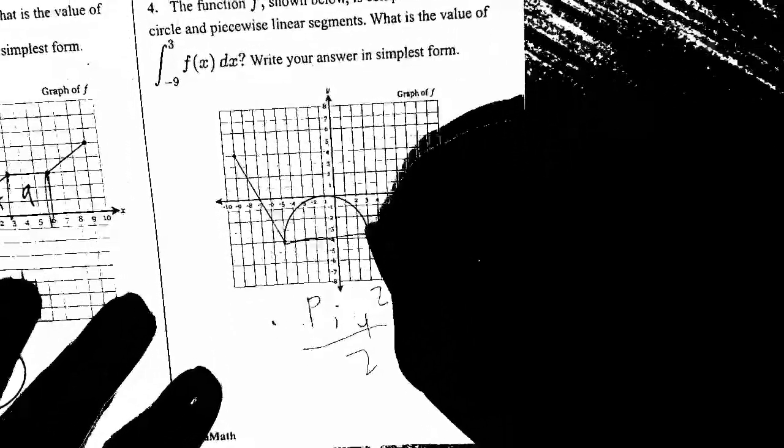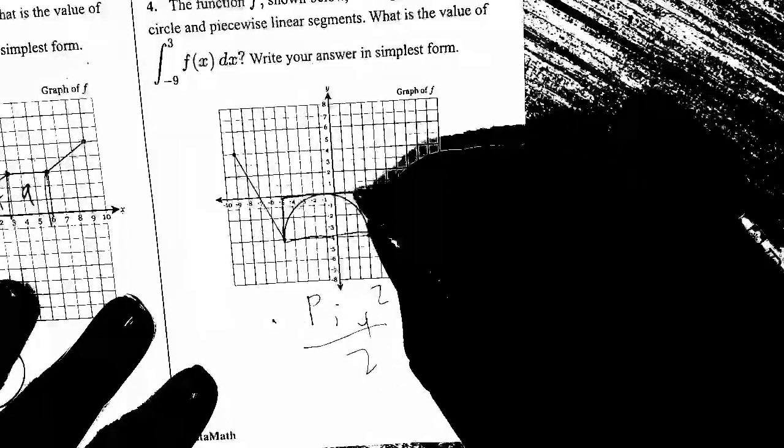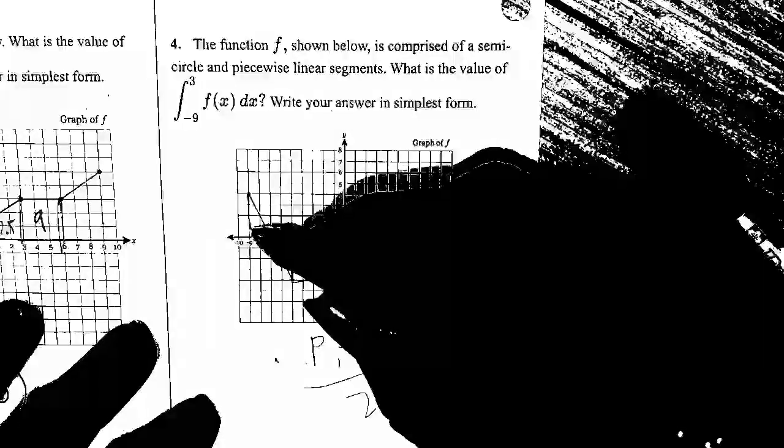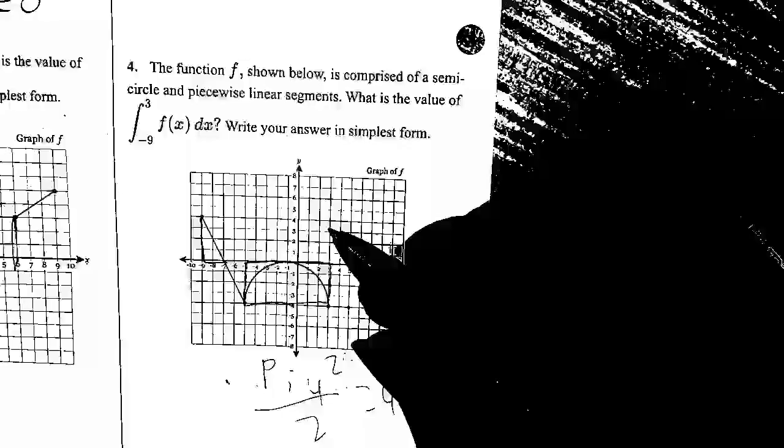And then we have to find the area of this big rectangle here. But first we'll do this part here. So it's negative 9 to 3. Yep. And then let's see here. 1, 2, 3, 4. It's positive 4. It's a negative 41. And then let's see.